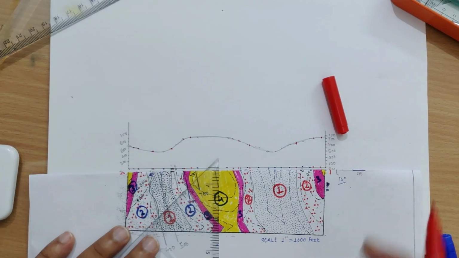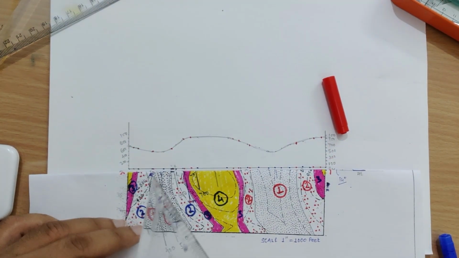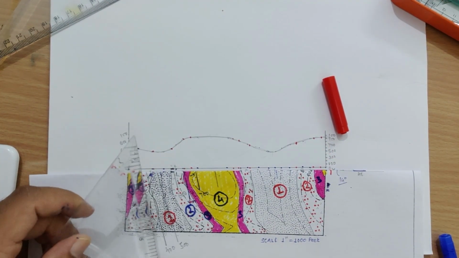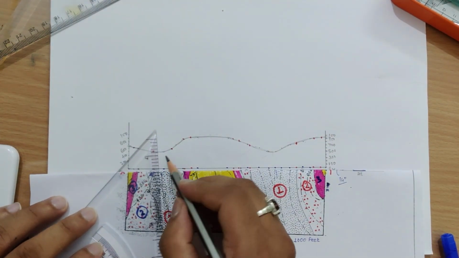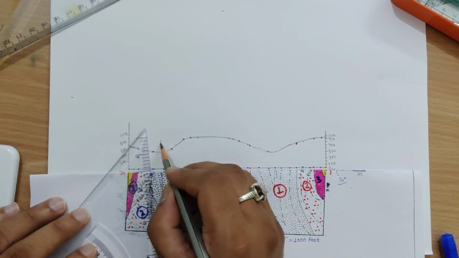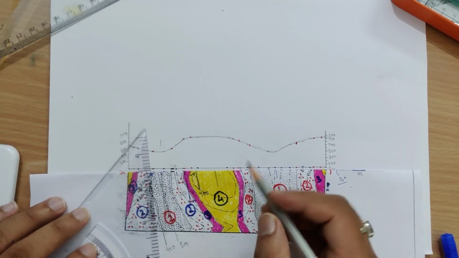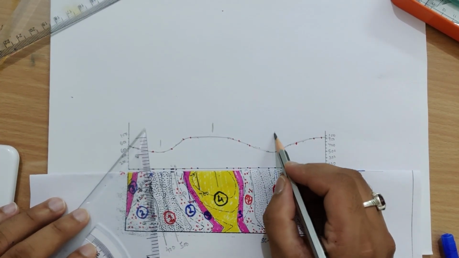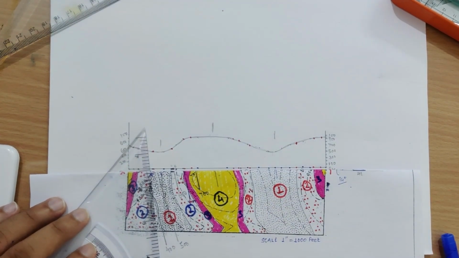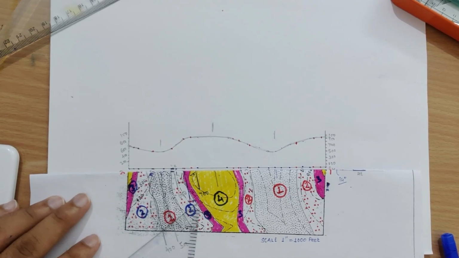So these are the points. Now we will plot the axes at approximate distances. Along this line there is a repetition, so the axis must be somewhere in between. Another axis must be somewhere here. Another axis must be somewhere here. By joining the limbs, we will get the exact position as well.